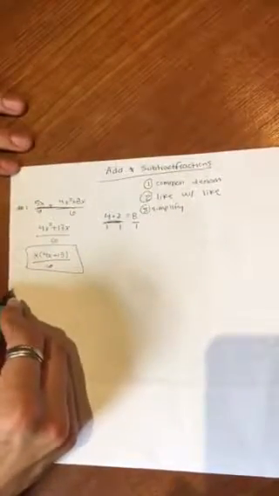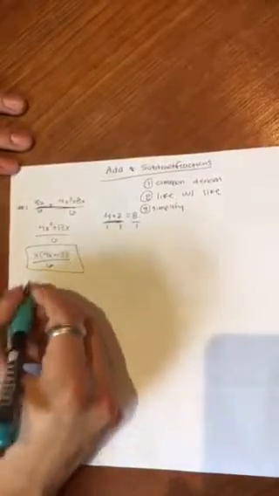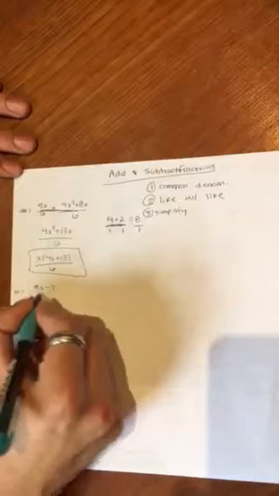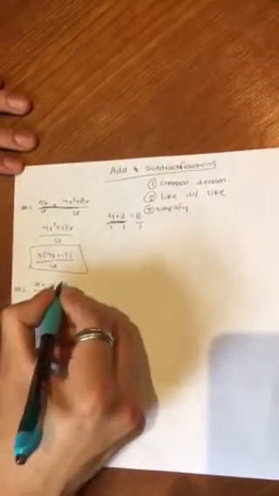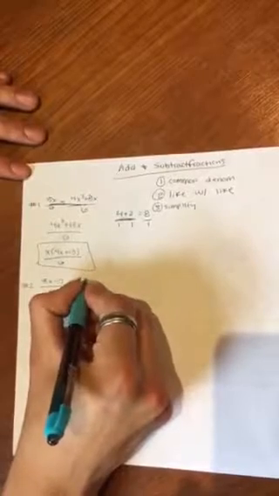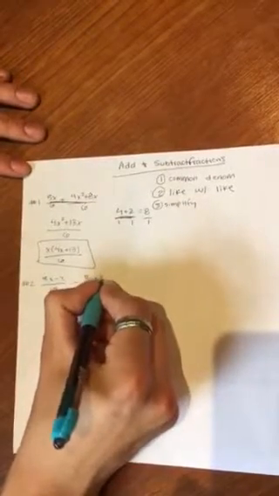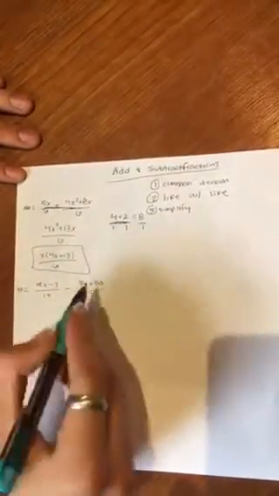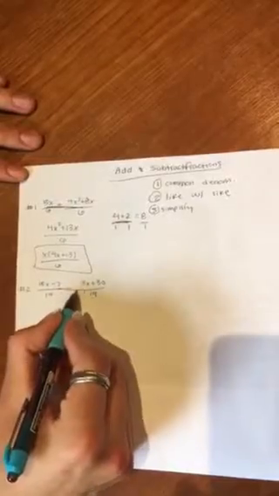With the next one, we're going to have a problem similar to that. Let's say 15x minus 7 over 14 minus 3x plus 30 over 14. As you can see, we do have a common denominator again. So I'm going to draw that line across.